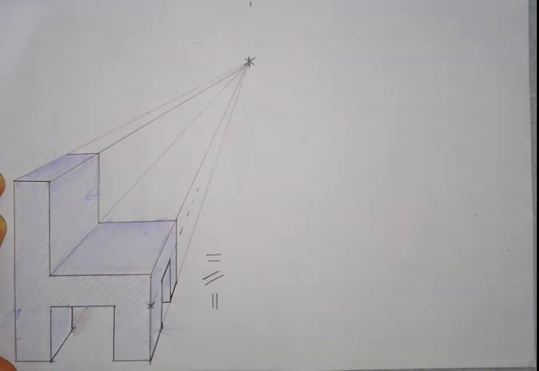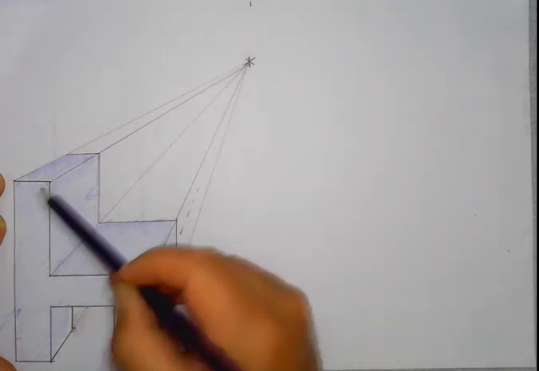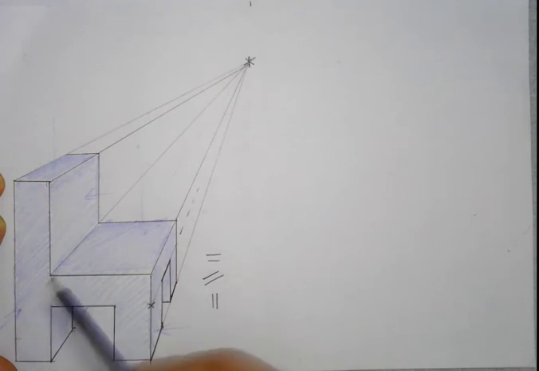Right, so I've got some colour on there. You can see this is a bit of what I would call a lazy bit of colouring in, because I haven't actually blocked it in properly. So again, I'll go over that again, because otherwise it'll spoil the effect that I'm trying to achieve.